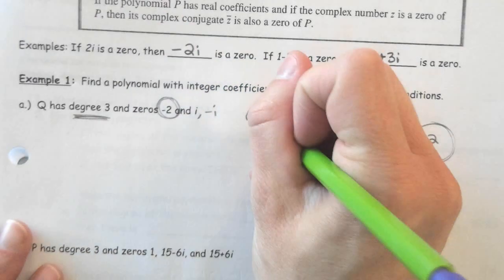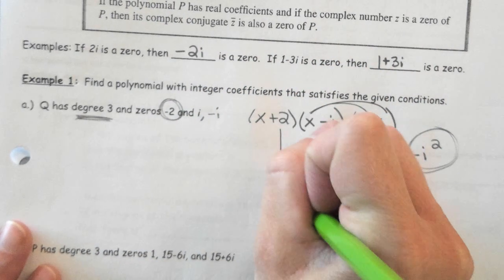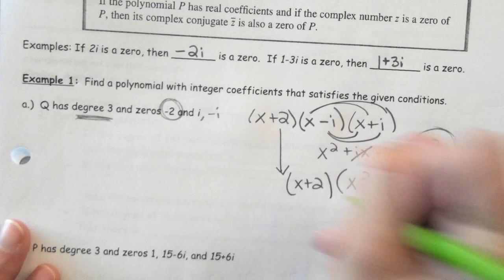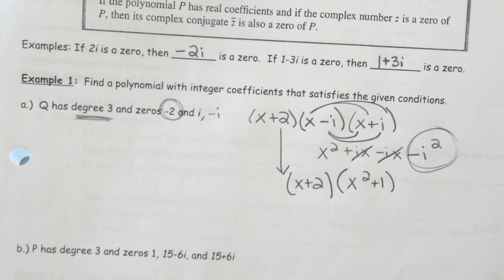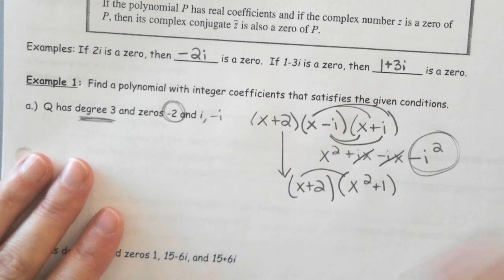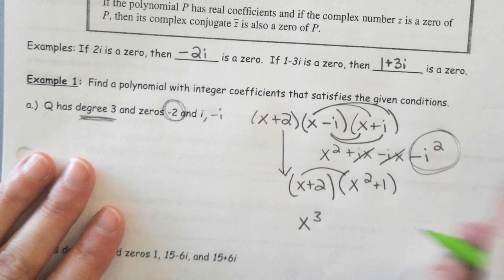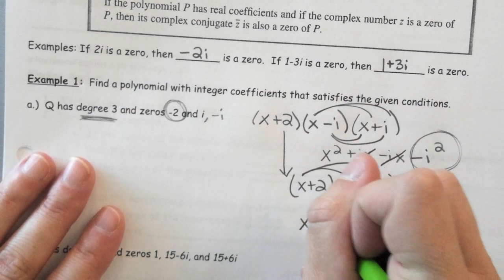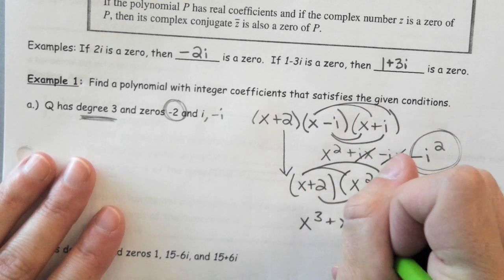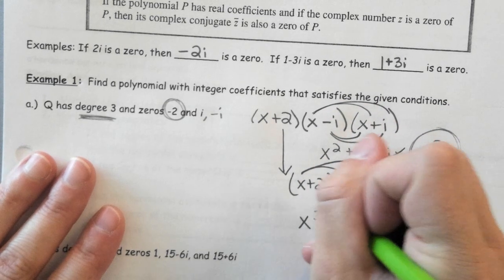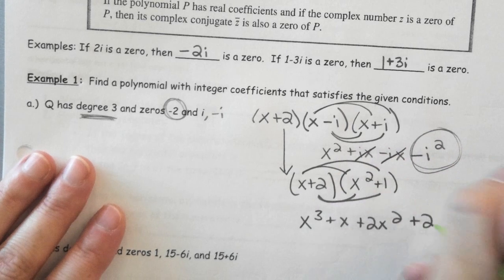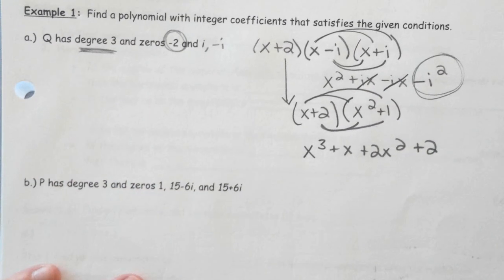Okay, now let's bring down this x plus 2 that I had my thumb over. And now let's multiply that. So again, we're working backwards, and instead of finding solutions, we're finding the equation that gave us these solutions. All right, x times x squared is x cubed. Here's a 1x. Here's a 2x squared. And here's a 2. Again, sometimes I'm picky, sometimes I'm not.